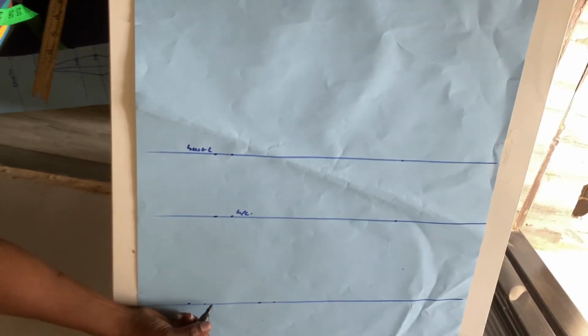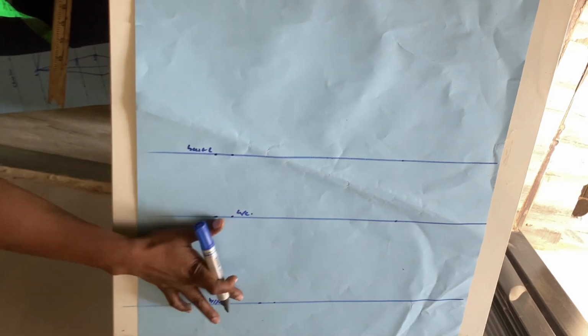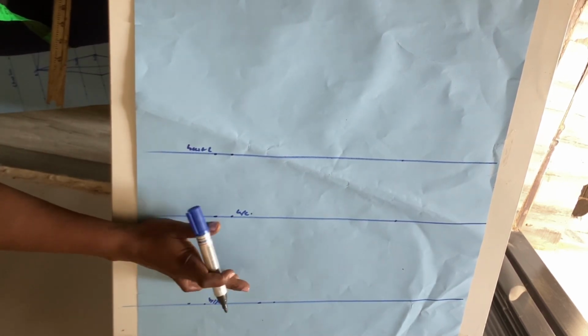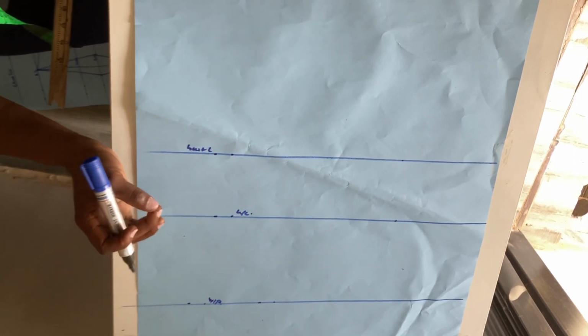So I'll go ahead and mark it here, which is the hip. If you do it this way, by the time you are done and you start joining your clothes, you realize that everything is going to be equal, the front side and the back side, and is going to align.